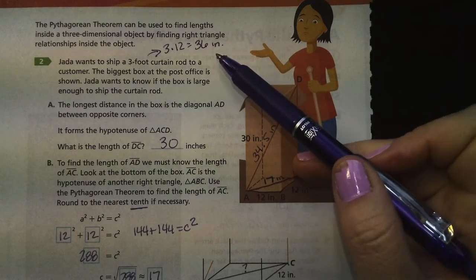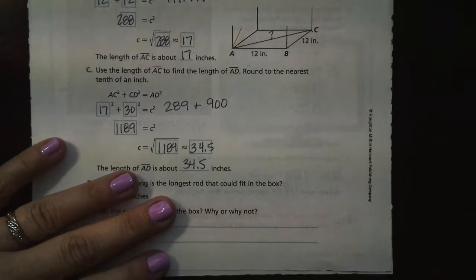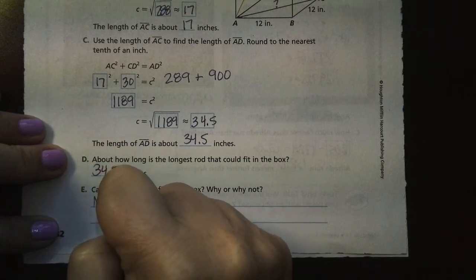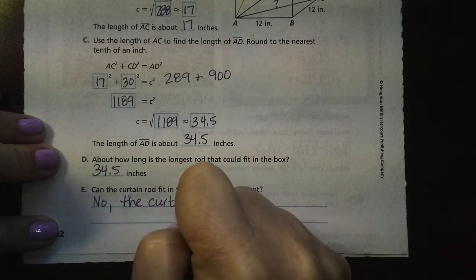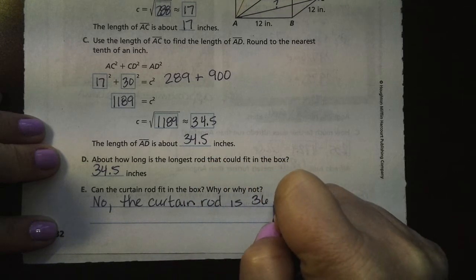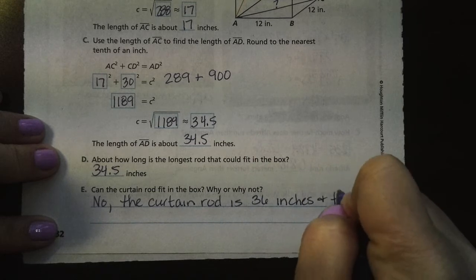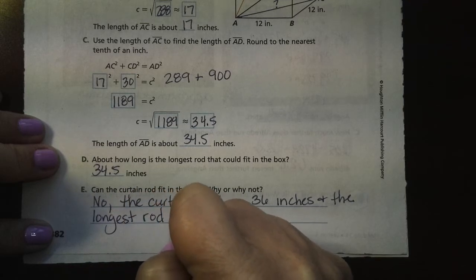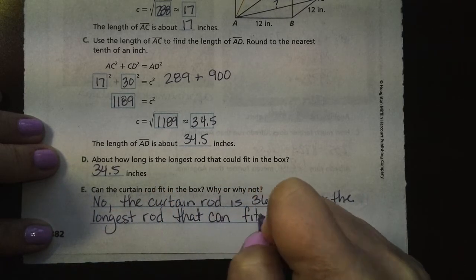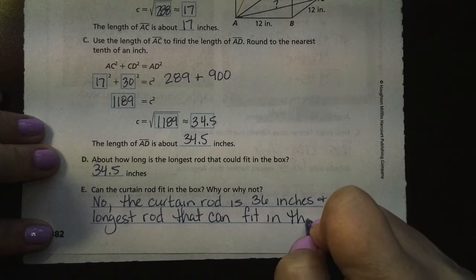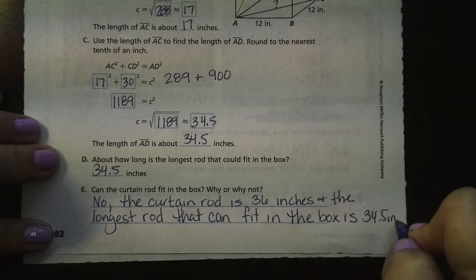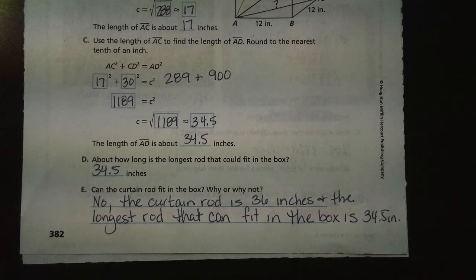So that curtain rod would not fit in this box, because the longest rod that can fit in the box is 34.5 inches.